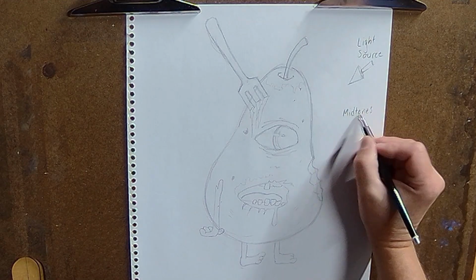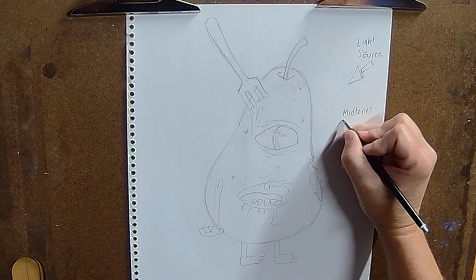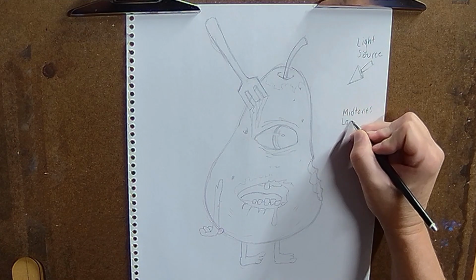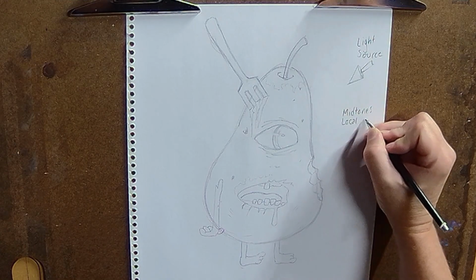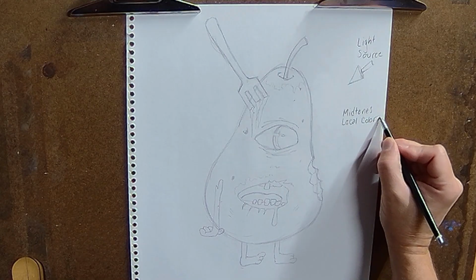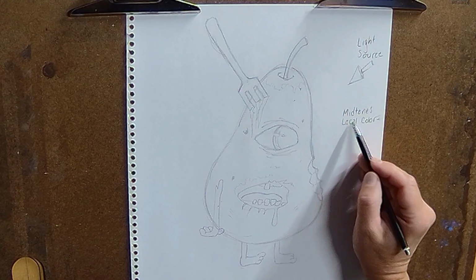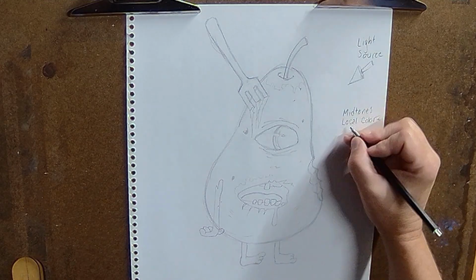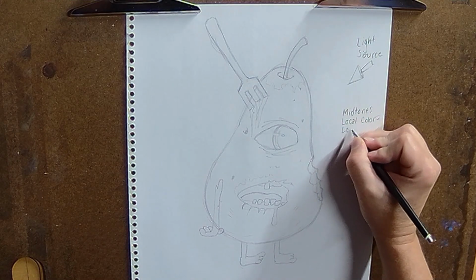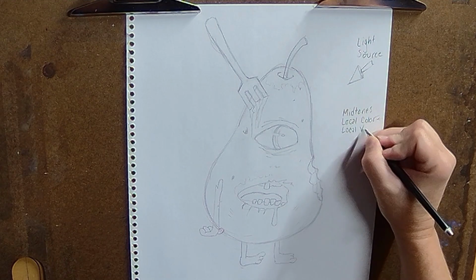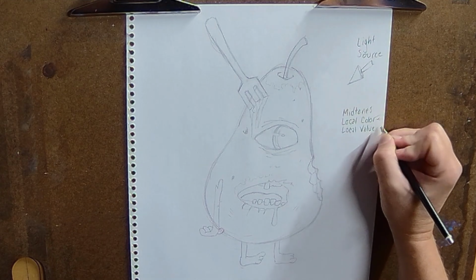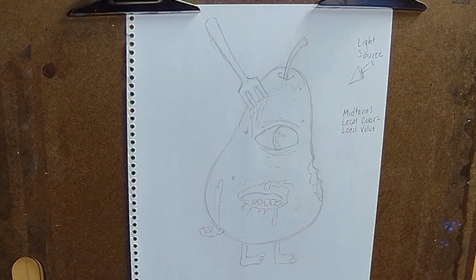Another way to look at midtones, you could call them local color, being that a pear is yellow, so the local color would be yellow, or we'd say the local value, so we expect a certain value for that yellow to be.